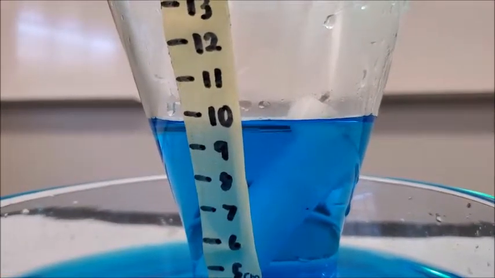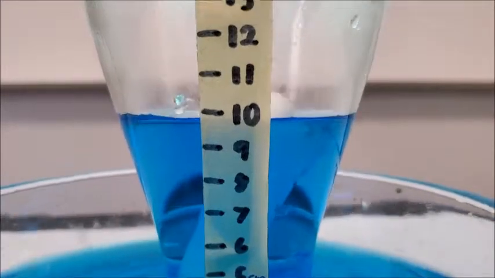We'll call that good for now and record that volume. Again, these are in centimeters.